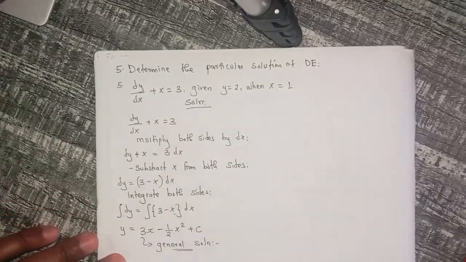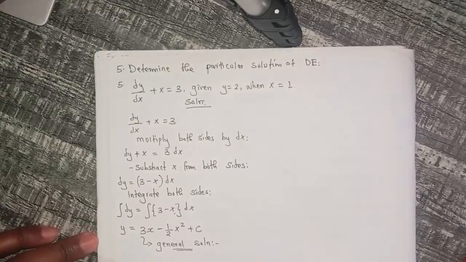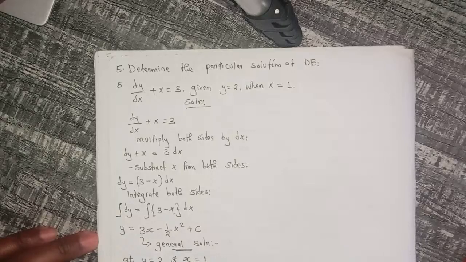Now, for us to get our particular solution, we substitute at y equals to 2 and x equals to 1. So therefore, our particular solution is simply obtaining the value of our constant c.